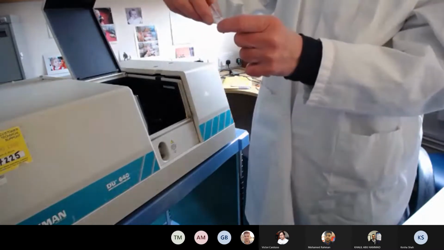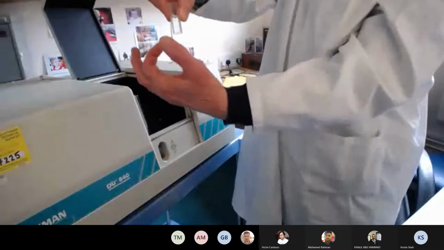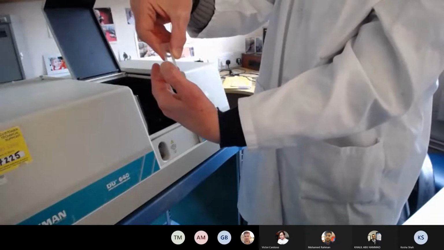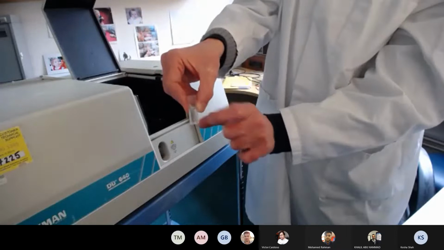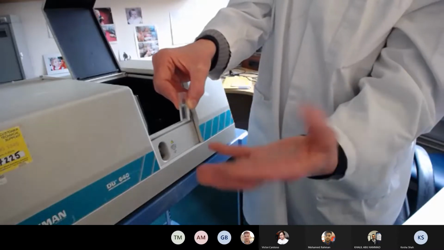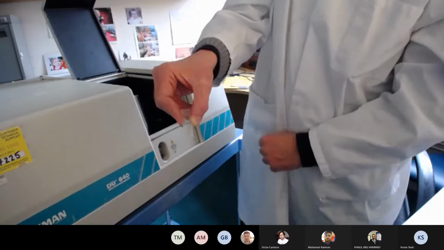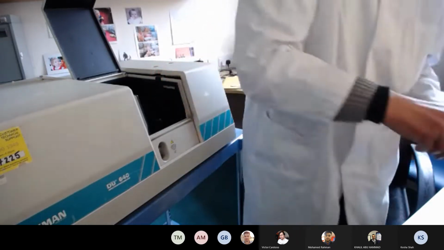The frosted part at the top and the side are designed for you to grip. You do not grip the faces of the cuvette where the light beam goes through, because any smudges, proteins on your fingers, will cause erroneous results.